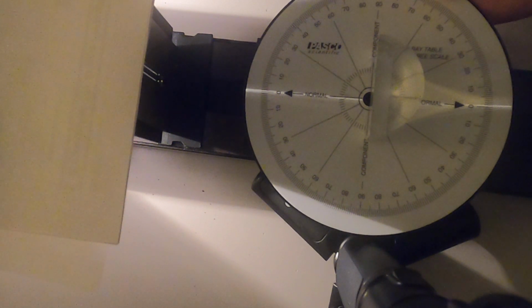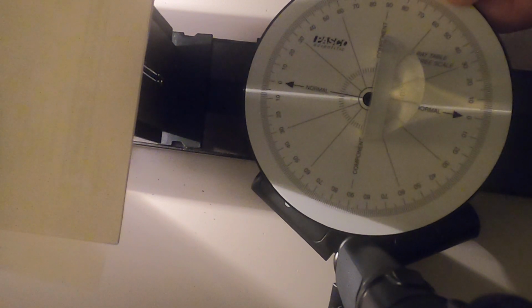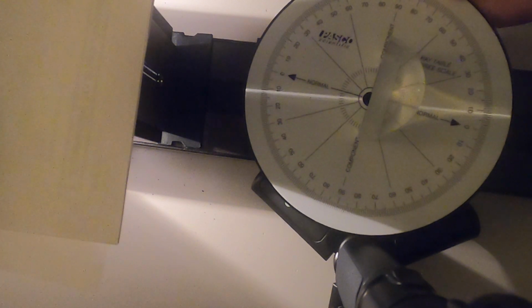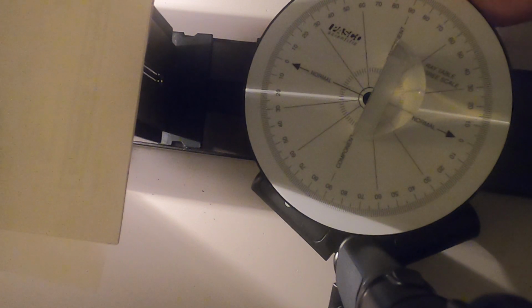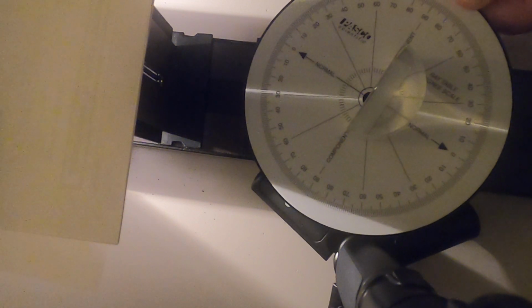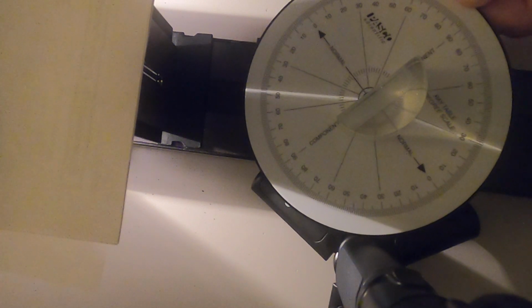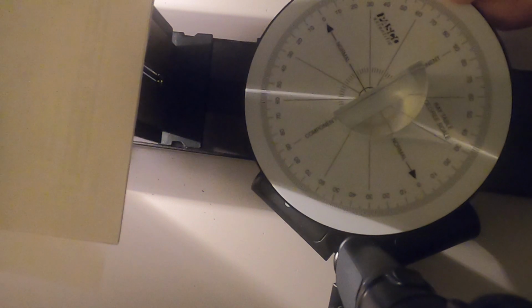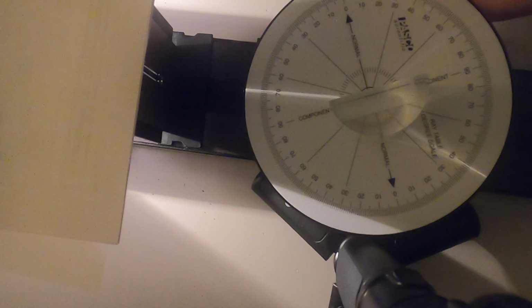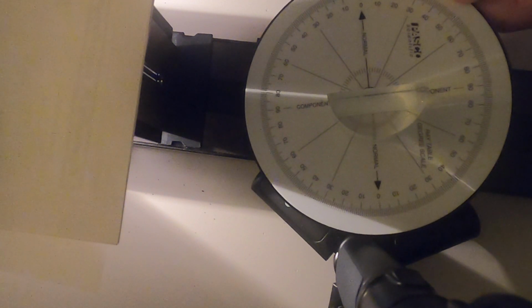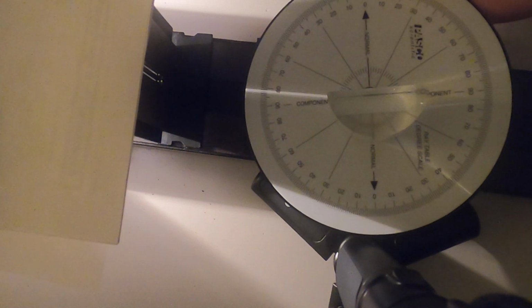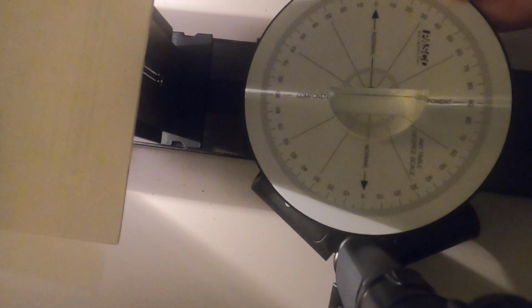Okay, now I'm going to go the other way and let you see what data you get for refraction. 10 degrees incident, 20 degrees incident, 30 degrees, 40, 50, 60, 70, 80, and I'm going to approach 90 and see what happens.